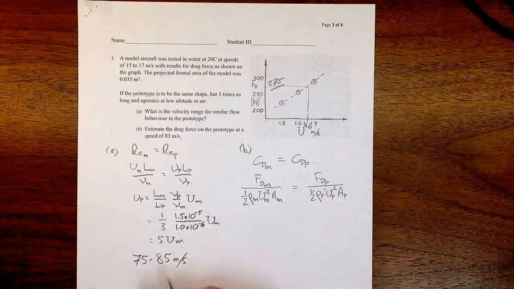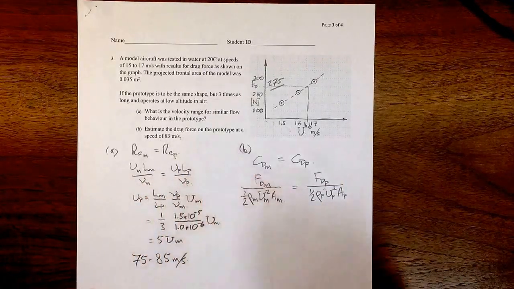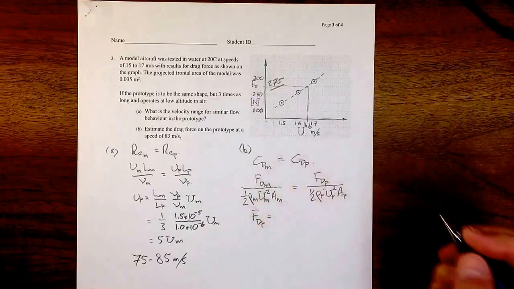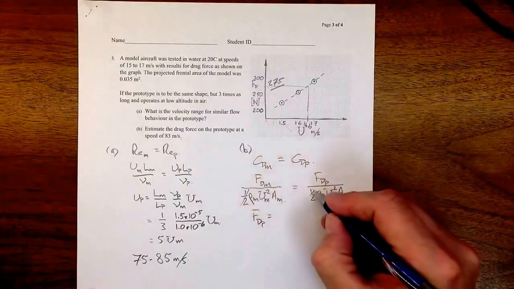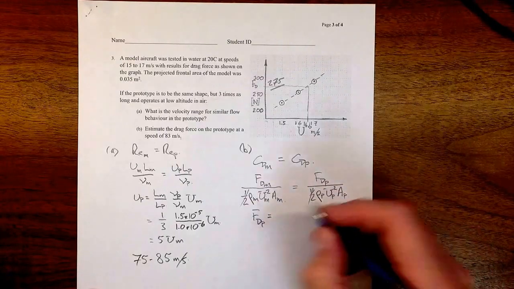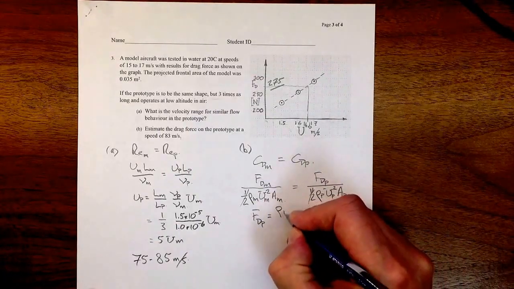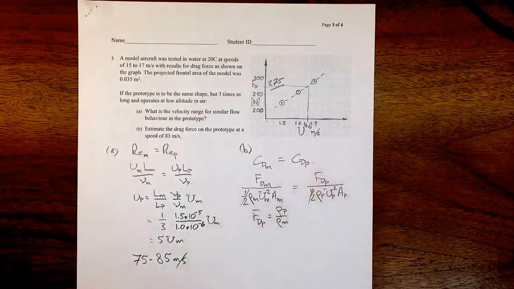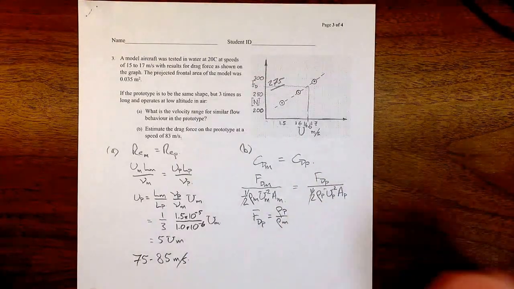So if I want to get a prediction for the drag force on the prototype, the halves will cancel out, and I'll wind up with rho prototype over rho model. So the density ratio has an effect on how big the force will be.